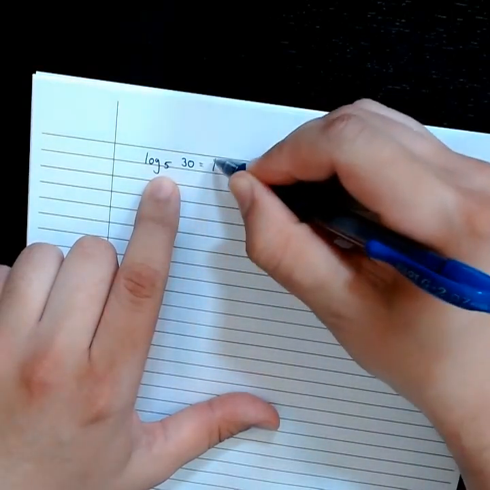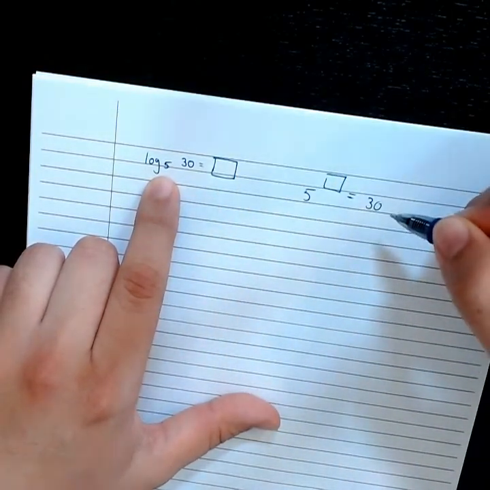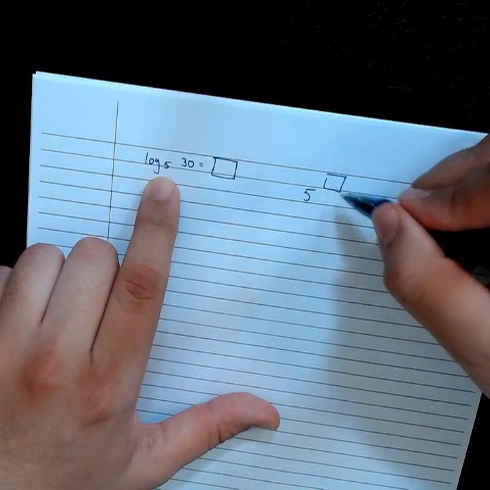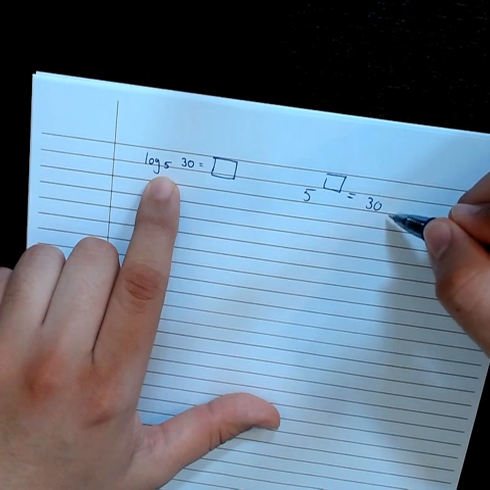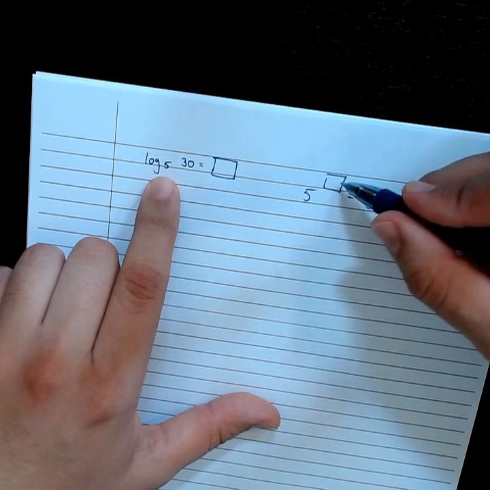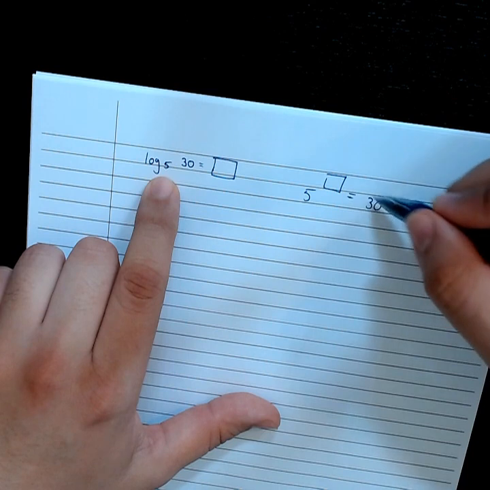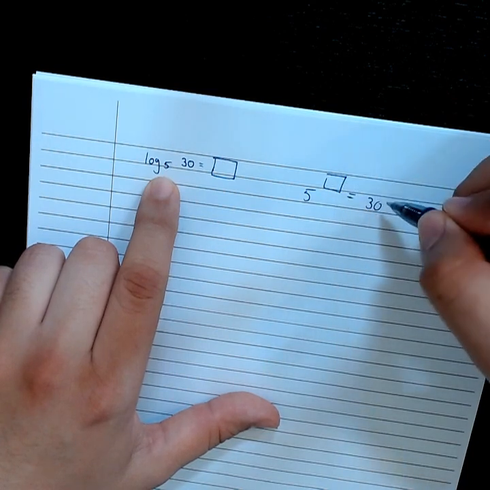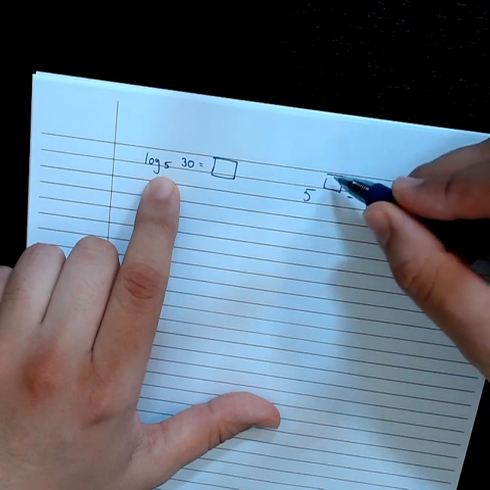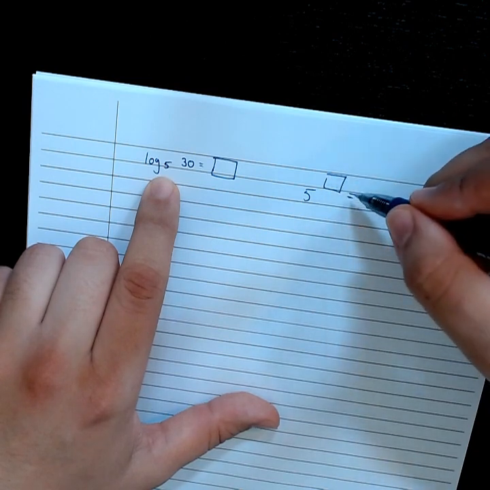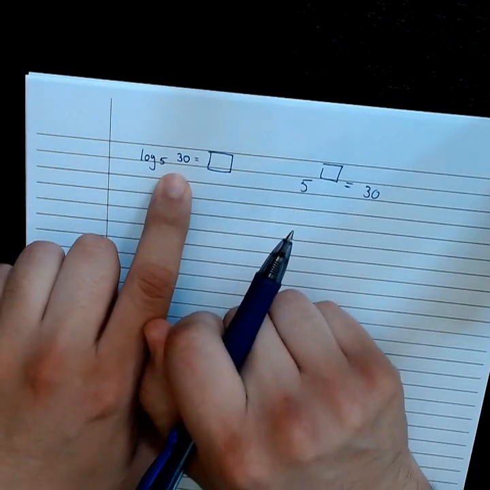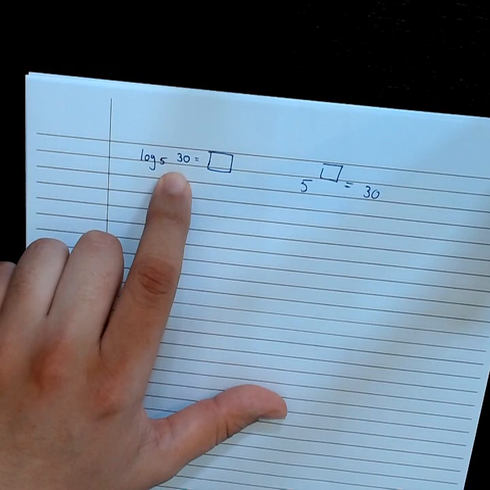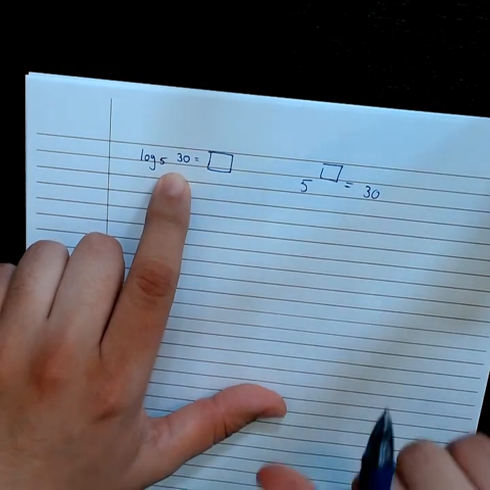But I quickly realize that I don't know what that number is. 5 to the power 1 is 5, that's too small. 5 to the power 2 is 25, that's still too small. But 5 to the power 3 is 125, that's too big. So 2 is too small and 3 is too big. The answer is somewhere between 2 and 3, but I don't know exactly what that is. So log base 5 of 30 is 2 point something, but I don't know exactly what it is.